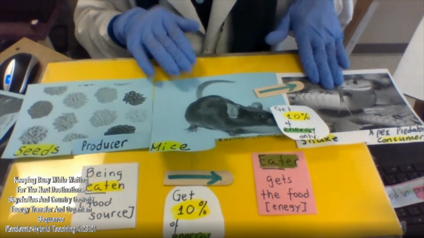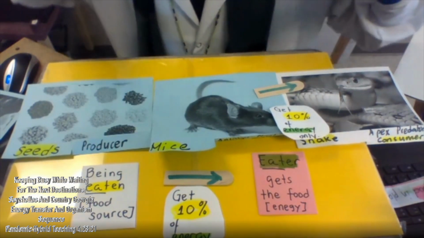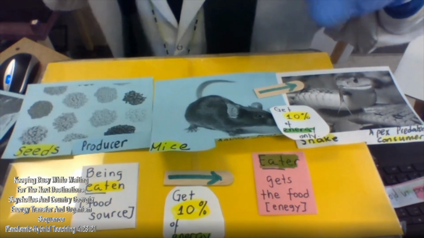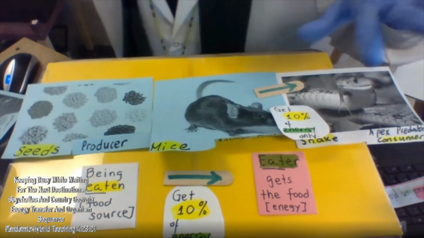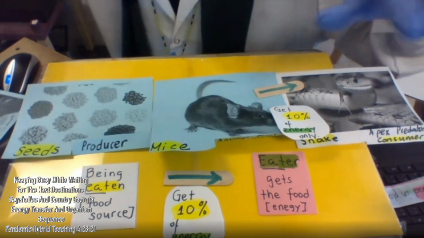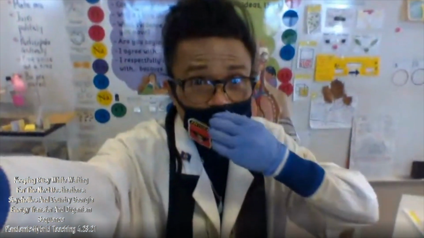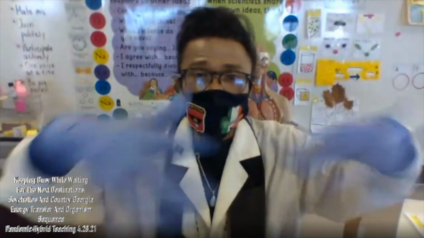Jasmine, what question do you have? Normally, typically, scientifically, it's 10%. And the 90%, there's a good inquiry here. Because a percent is 100, the 90% is for the mice to use to do their own thing, because the mice have to grow, develop, and reproduce.